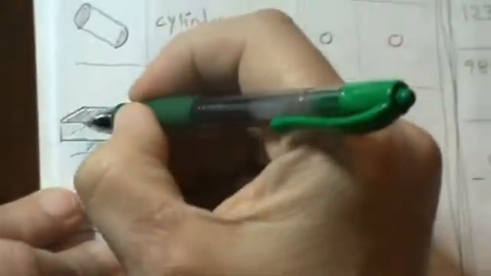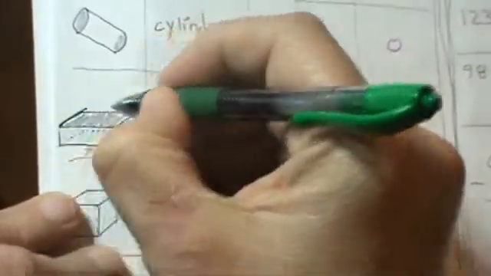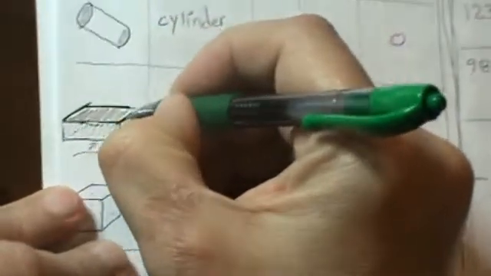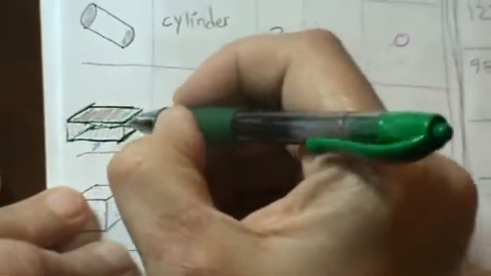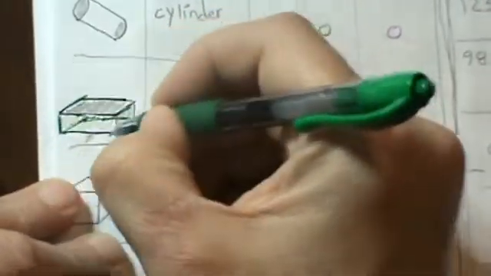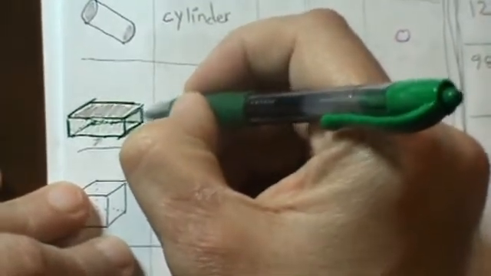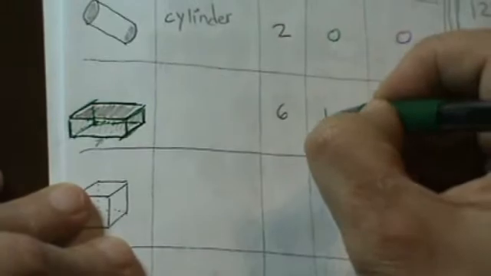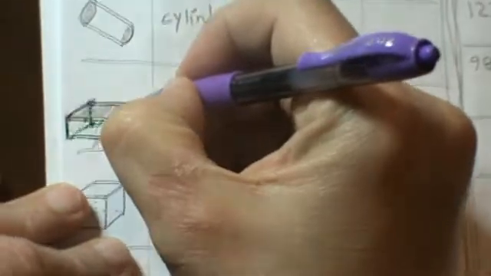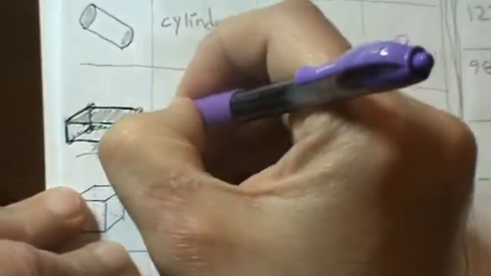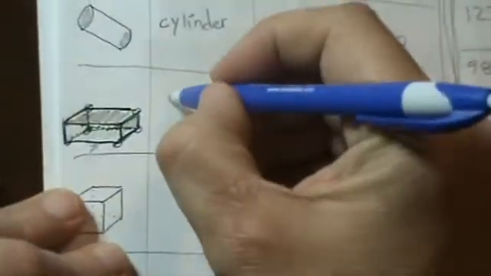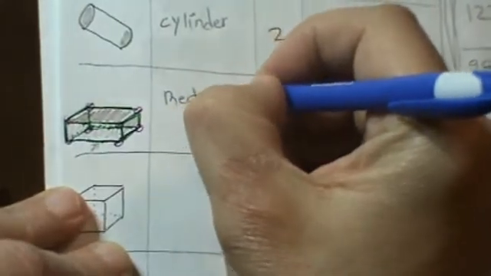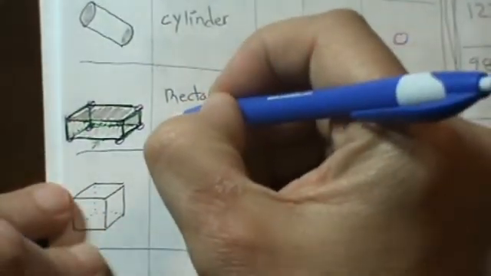Edges, I have 1, 2, 3, 4, and in the back, in the bottom, 5, 6, 7, 8, and then top to bottom, 9, 10, 11, 12. So it's 12 edges, and finally vertices, 1, 2, 3, 4, 5, 6, 7, 8. The name of the shape is rectangular prism.